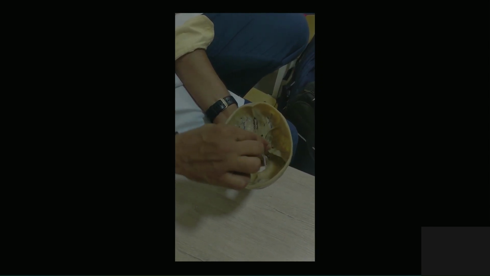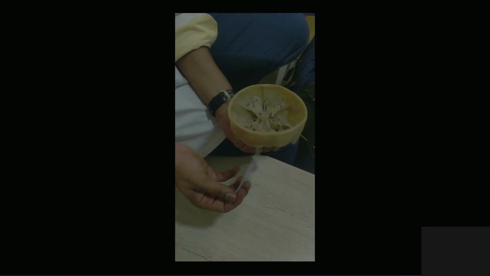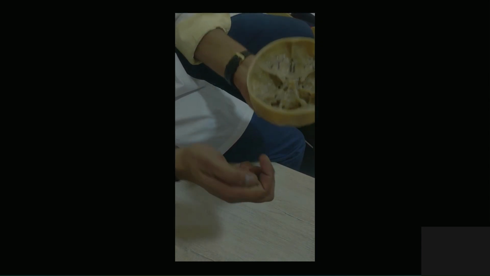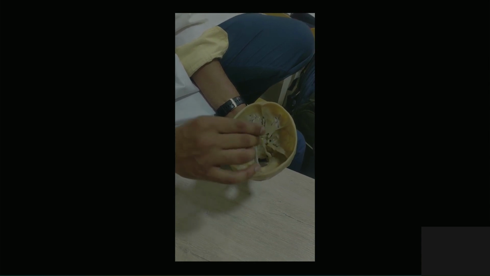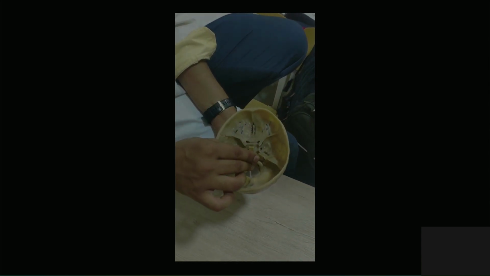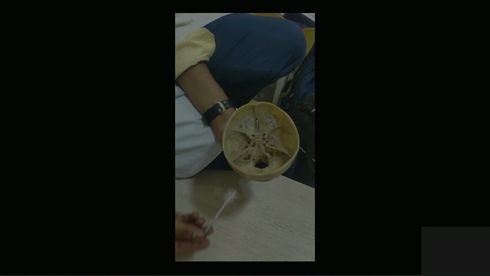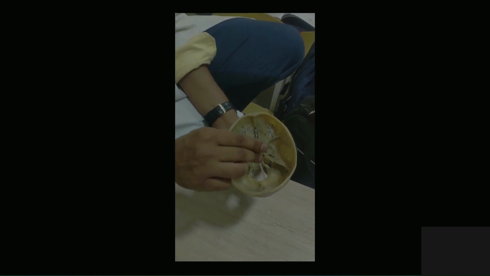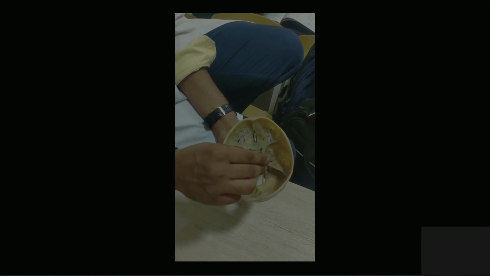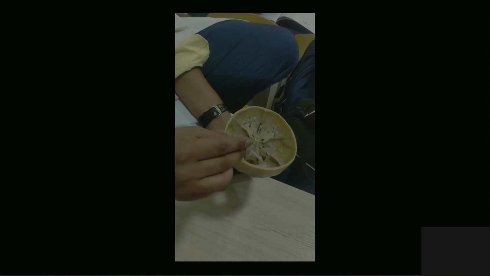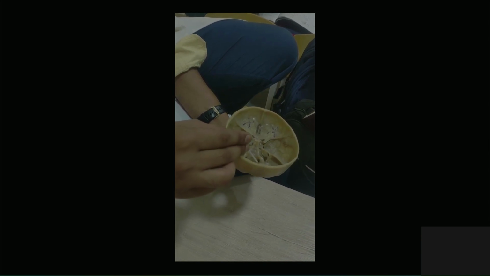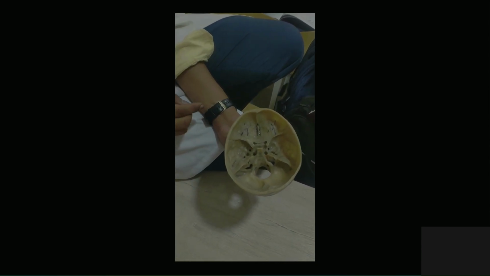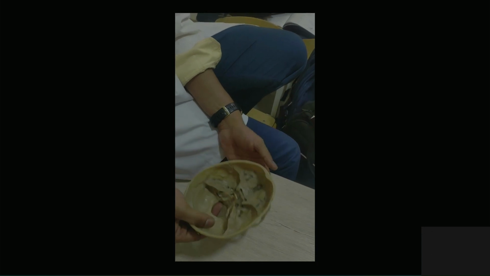This is foramen magnum. Foramen magnum contains the medulla oblongata, spinal cord, and vertebral arteries. Right and left vertebral arteries, medulla oblongata, spinal cord, and also the spinal branch of the accessory nerve. Accessory nerve goes from the jugular foramen, and the spinal branch of that nerve goes with the medulla oblongata. Everything clear? Okay. Finish.